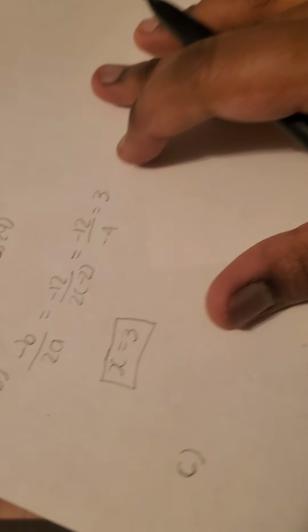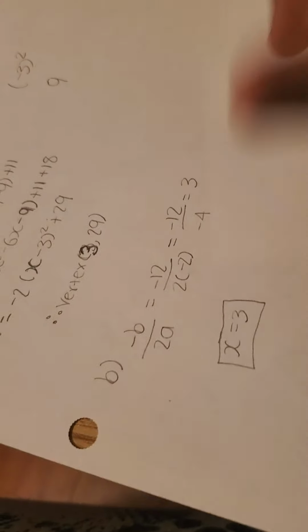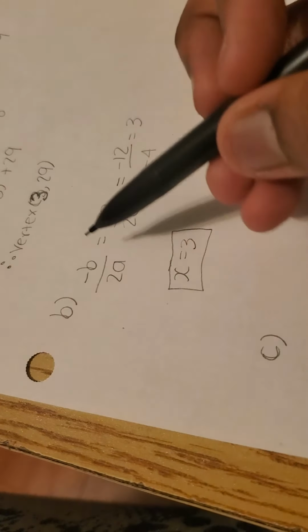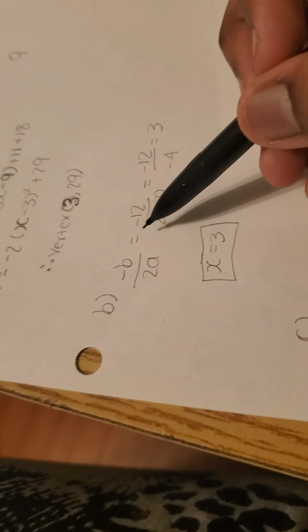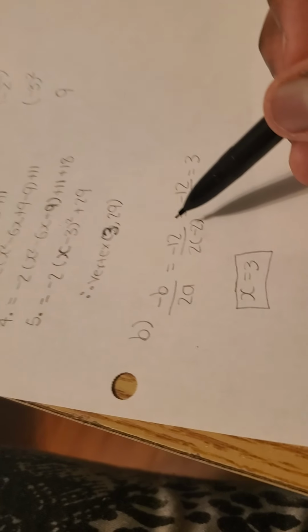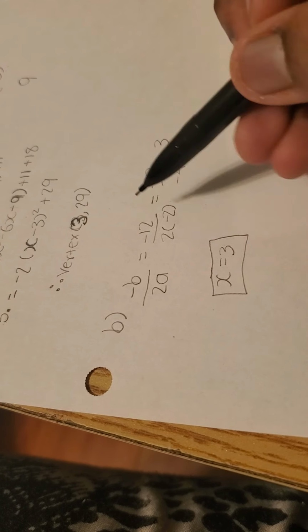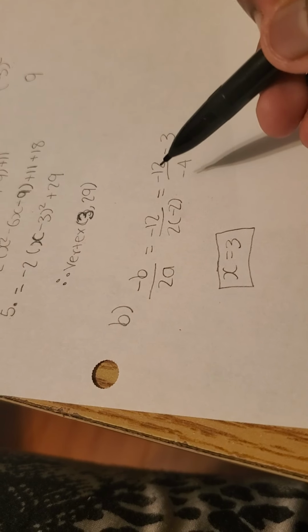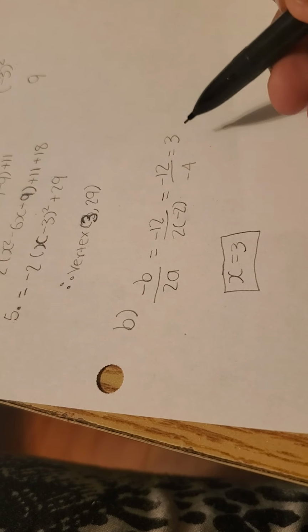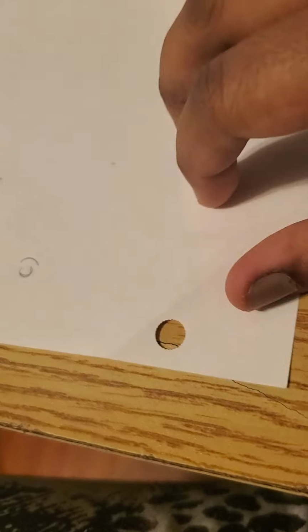And then part B is asking for the axis of symmetry. I use this formula, negative b divided by 2a. The b value is negative 12, and then 2 times negative 2, which is negative 4. So negative 12 remains, divided by negative 4, which will equal 3. And then x equals 3.